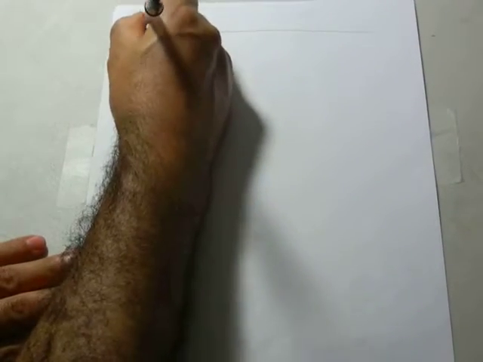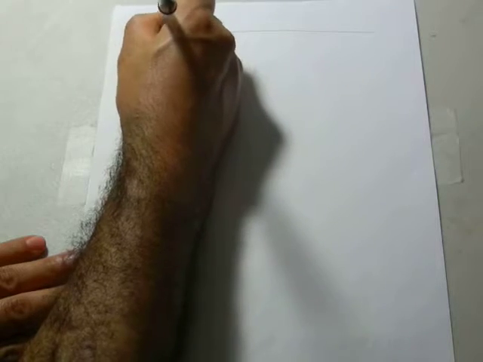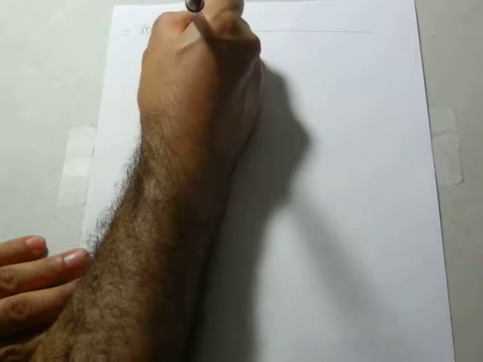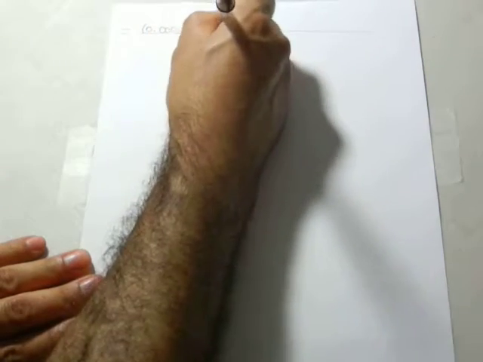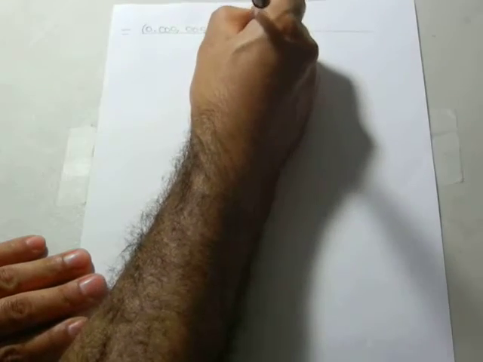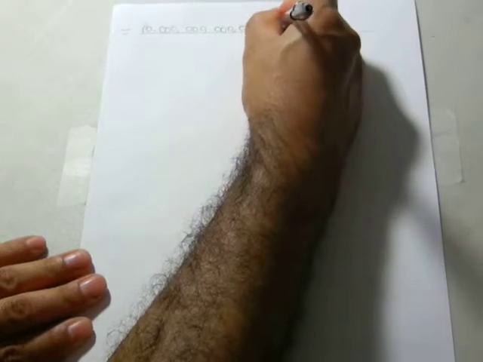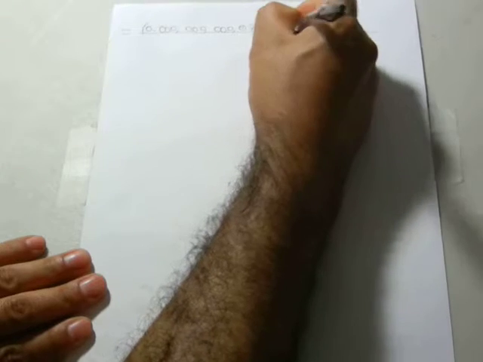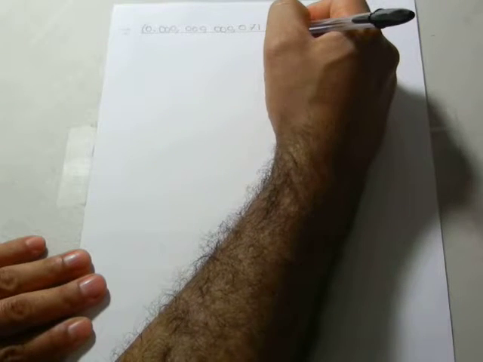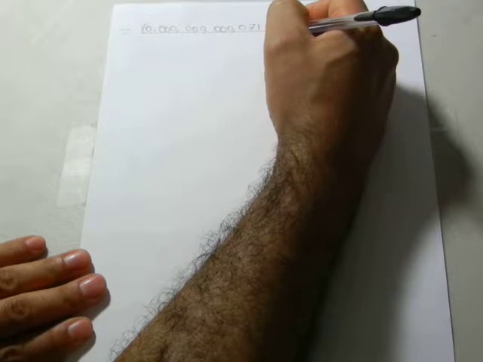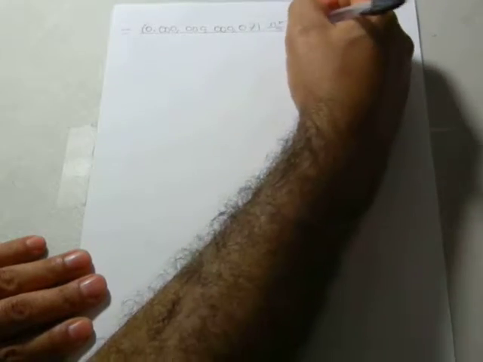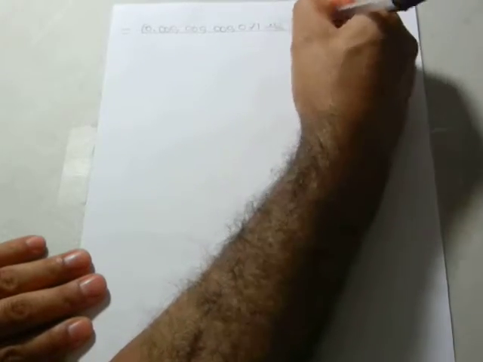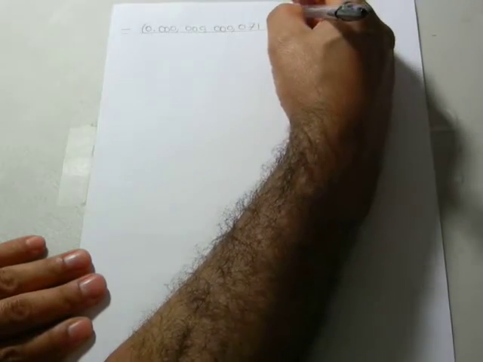So we have 0.0000000000071 nanometers per second. No, I wasn't going to use that one, but okay, it doesn't matter. We already simplified that. Let's try with something else.